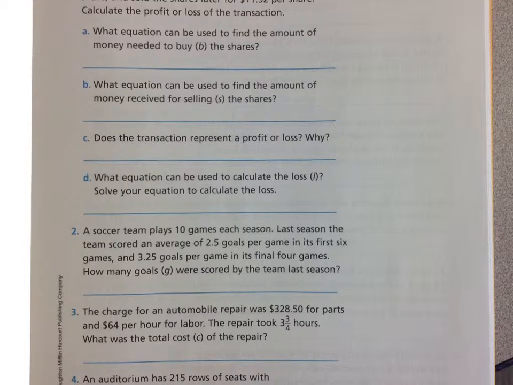So, it says, what equation can be used to find the amount of money needed to buy the shares? So I know to buy the shares, we need to take 150 of them times the amount per share, which is $13.60.